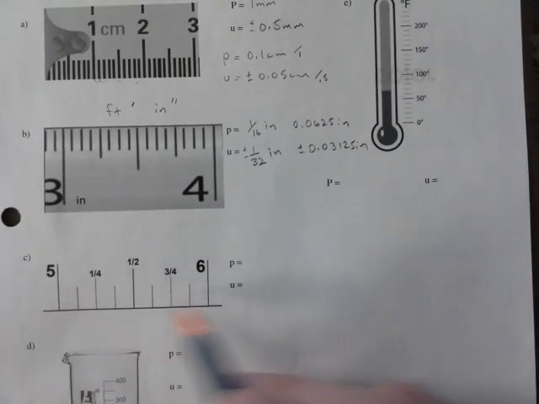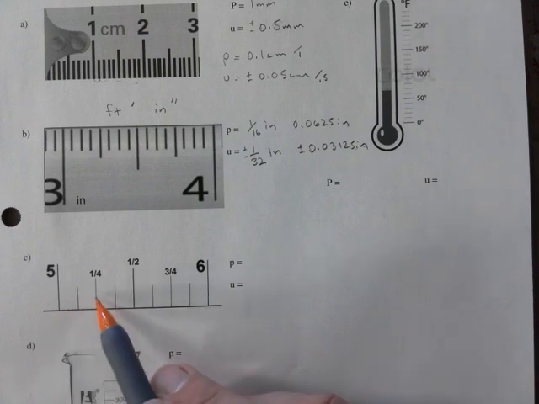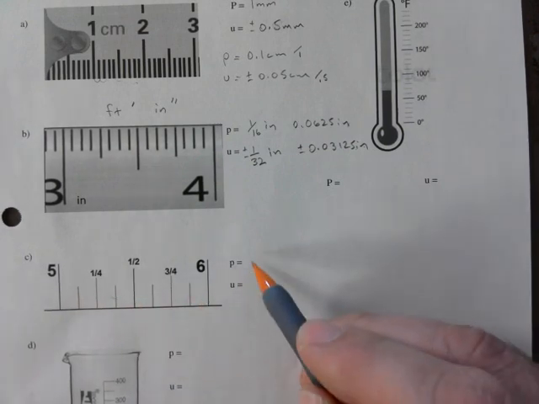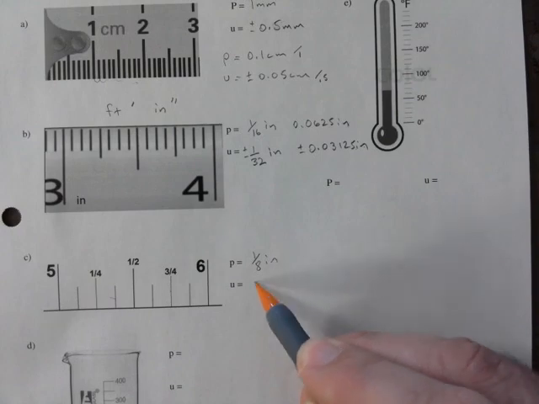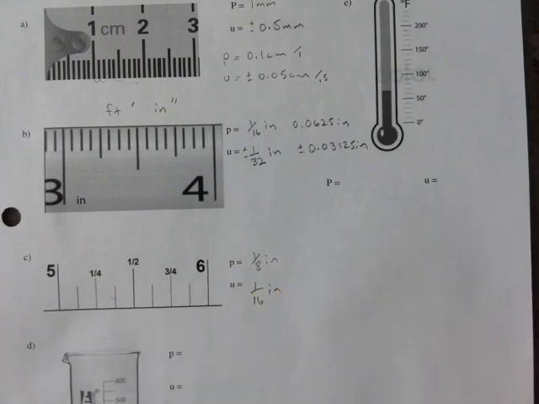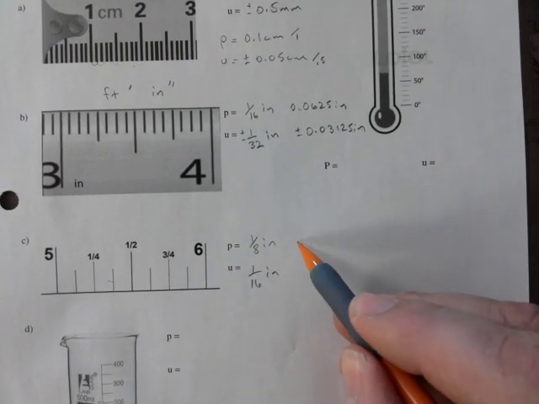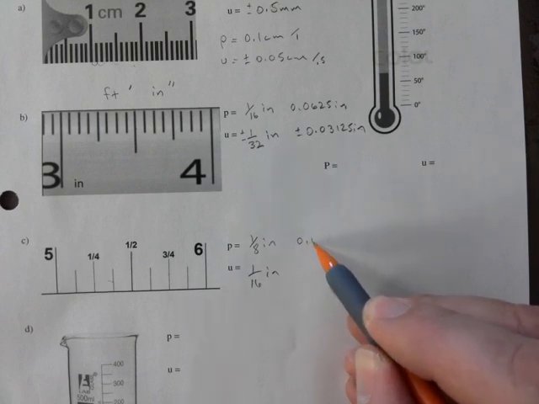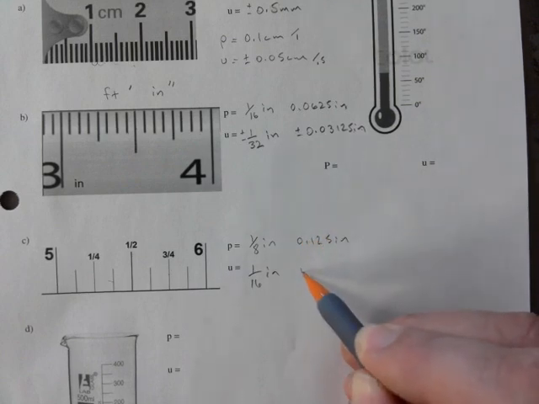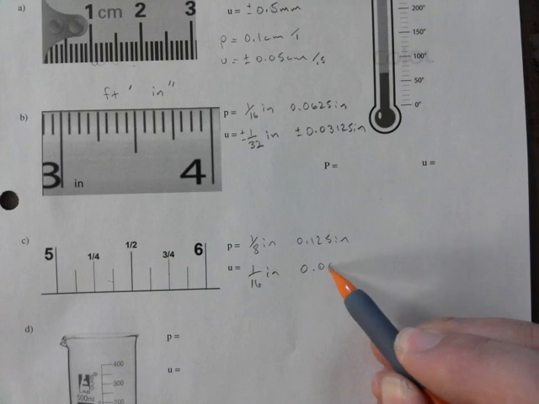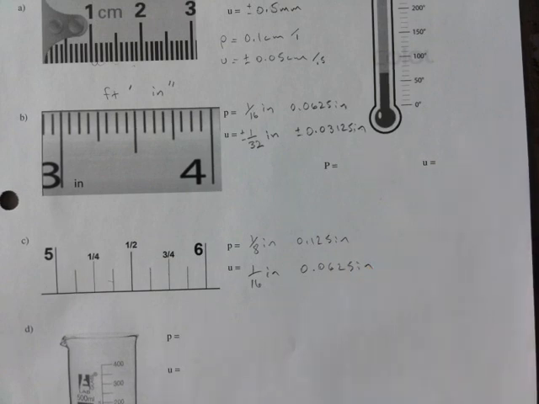Which one do we do next? This one. I'll do C. 1, 2, 3, 4. Another 4, so that'll be 1/8 of an inch. So that'll be 1/16 of an inch for my uncertainty, which would be 0.125 of an inch, or for uncertainty, it would be 0.0625 of an inch if you divide that in half.